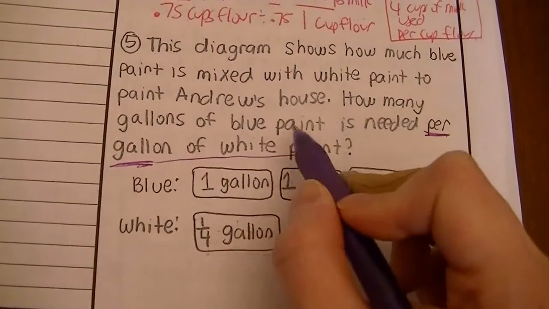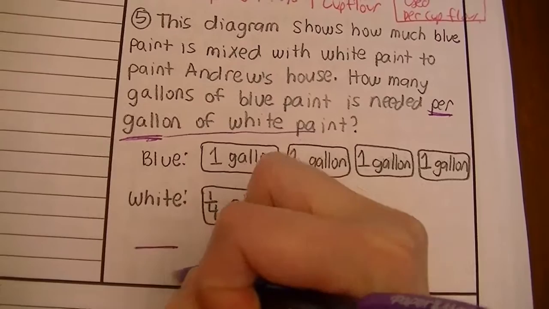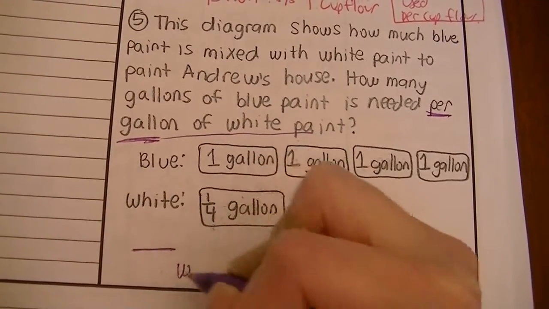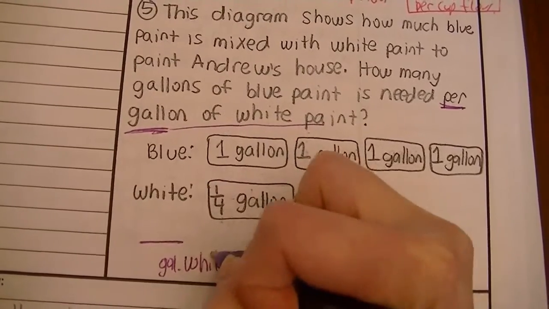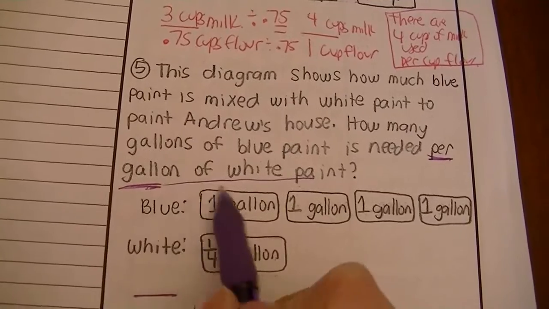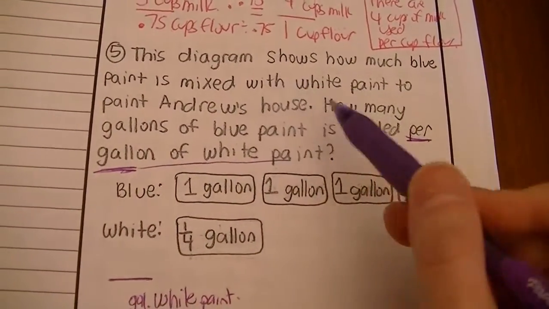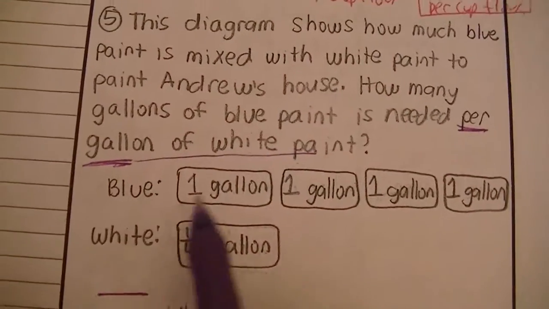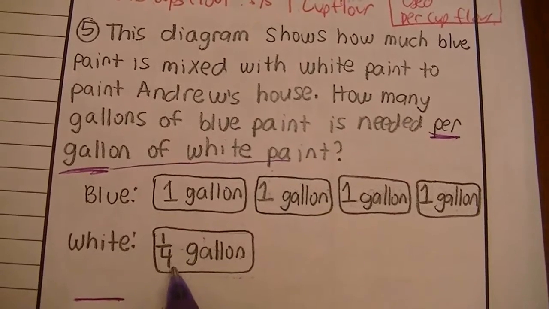So therefore, I know white paint would go in the bottom part of the fraction, which is the denominator, okay? So I need white paint on the bottom, the denominator. Gallons of white paint. I'm going to abbreviate it to gallons. But I have to get my information from this diagram right here because it's not explicitly stated in the story problem. So I see right here for blue it's 1, 2, 3, 4, and for white it's 1/4.